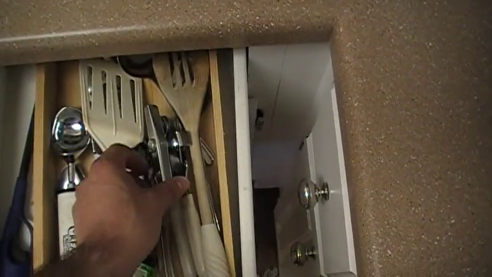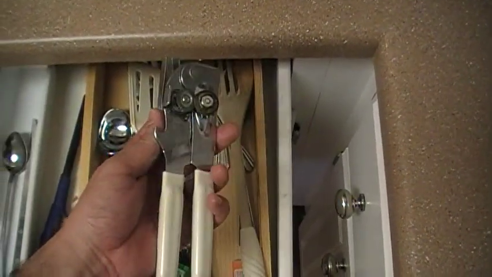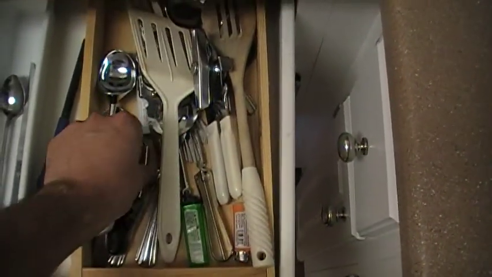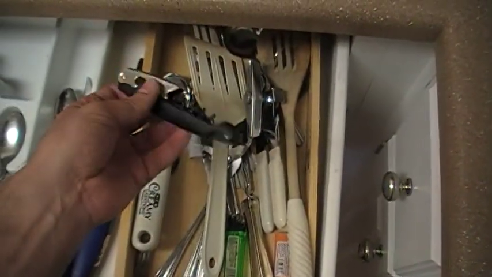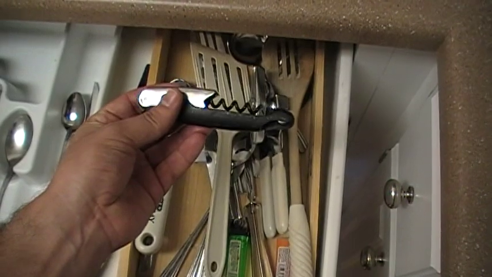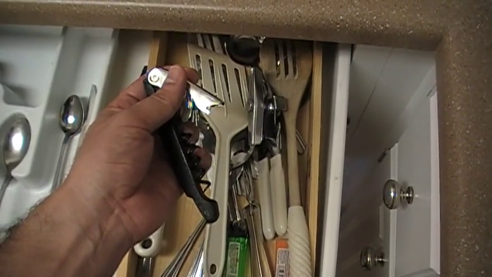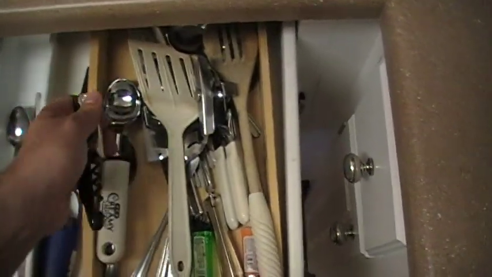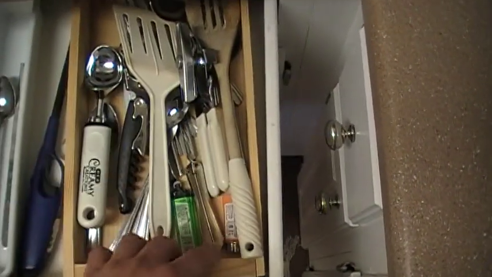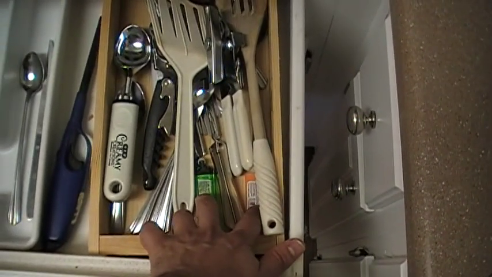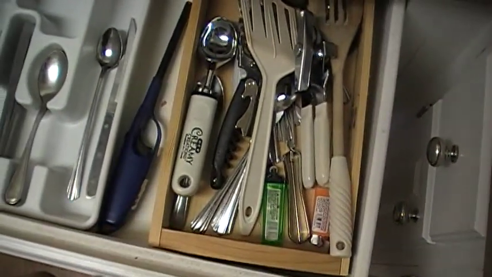I have a can opener, obviously, to open cans. Okay, and I also have a wine bottle opener. Okay, this is a wine bottle opener, and this particular part here is the corkscrew. Alright, very good. And here I have some lighters to make fire when it is necessary. Okay, now I'm going to close the drawer.